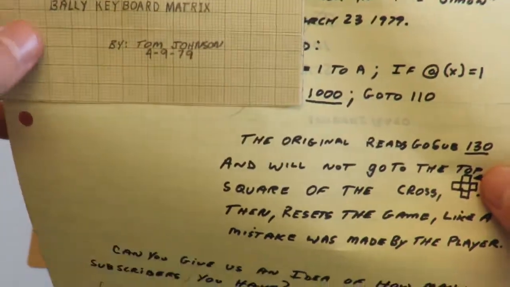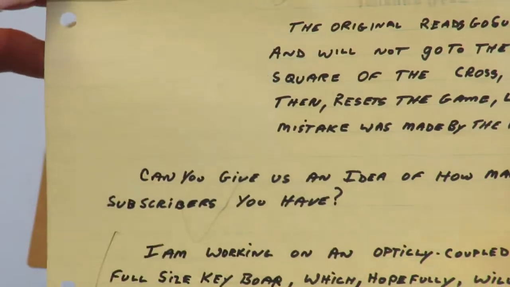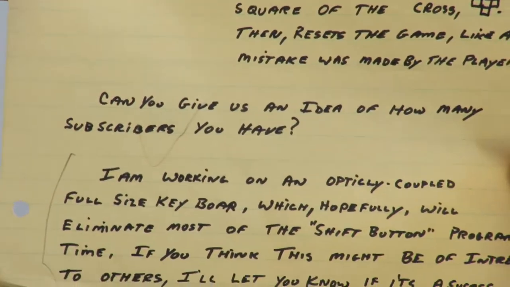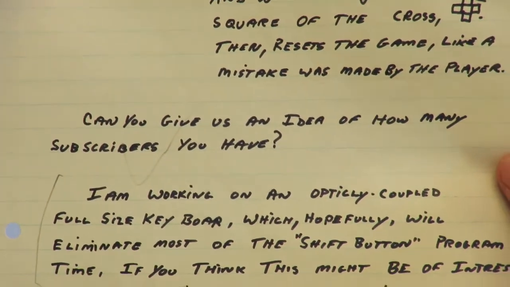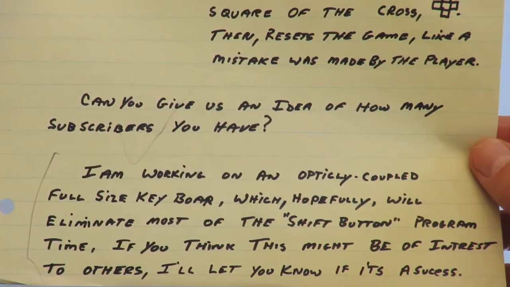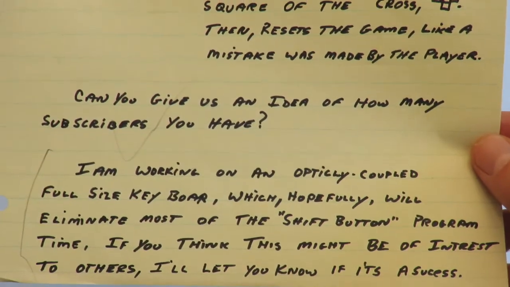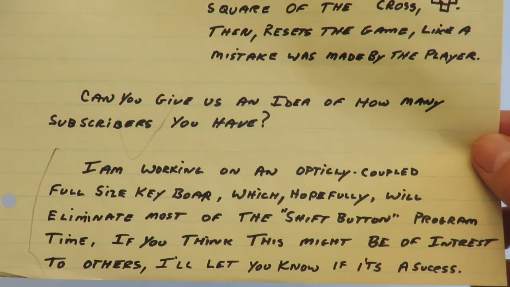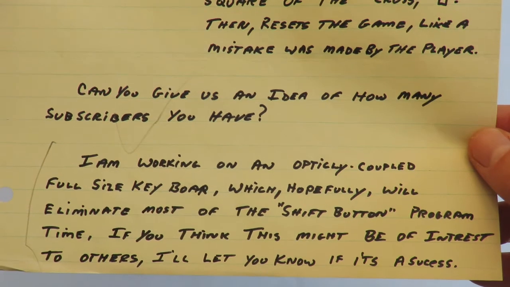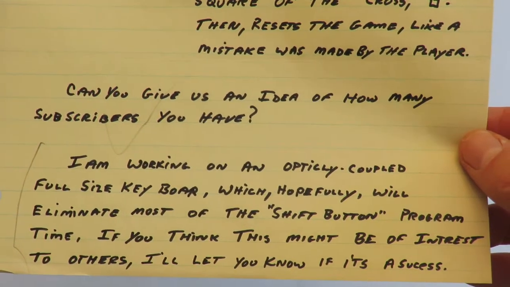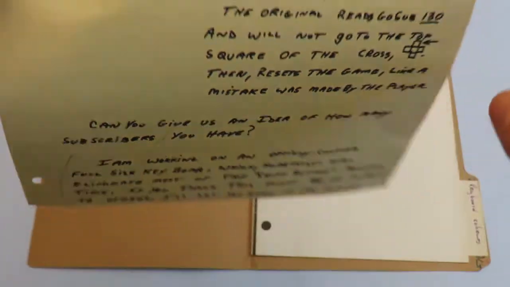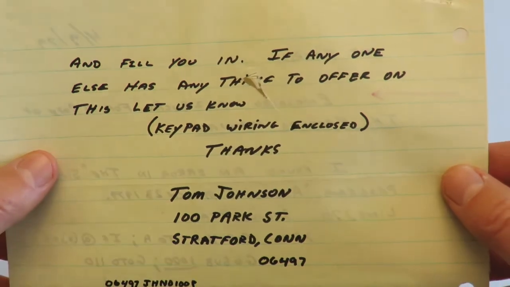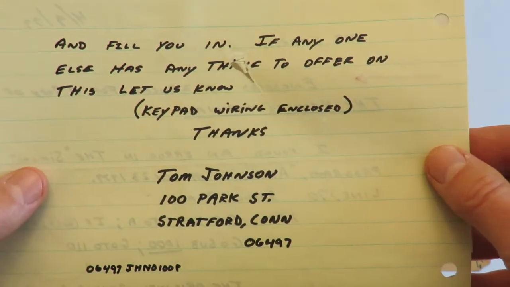But what we have here, this is hardware, and like I said, it's a schematic. And he was curious about how many subscribers there were to the Arcadian. In the beginning, there was around 500, and later on, I think there were 1,000 or something like that. I have the exact numbers, but I can't remember off the top of my head. And he says, I am working on an optically coupled full-size keyboard, which hopefully will eliminate most of the shift button program time. If you think that this might be of interest to others, please let me know. If it's a success, I'll fill you in. If anyone else has anything to offer on this, let me know. Keypad wiring enclosed, and that is it.